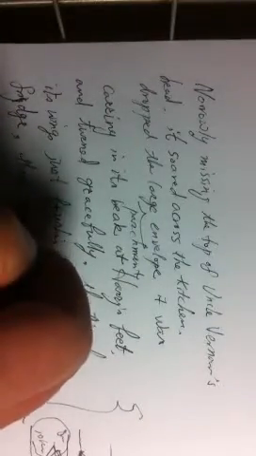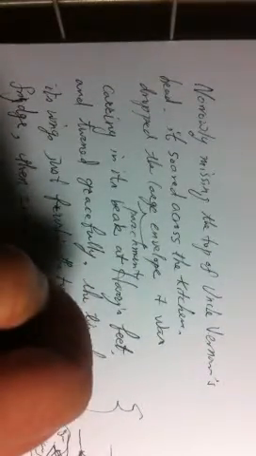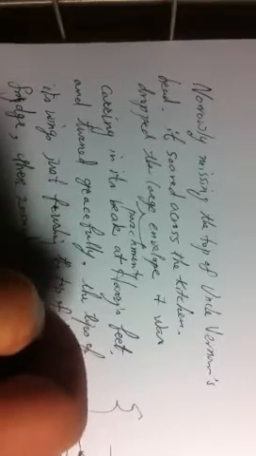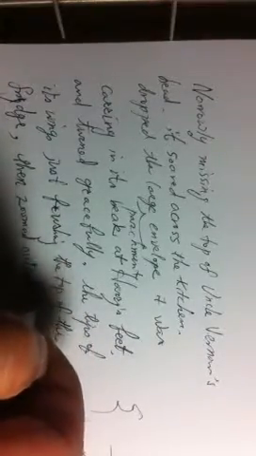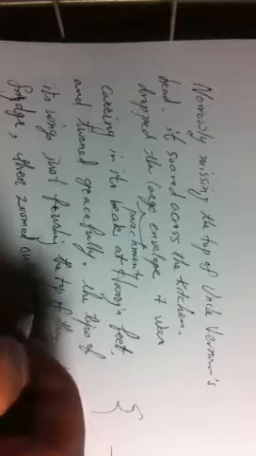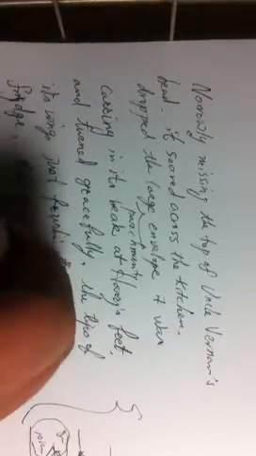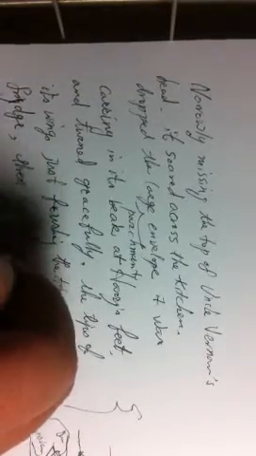Then zoomed outside and up across the garden. Done.